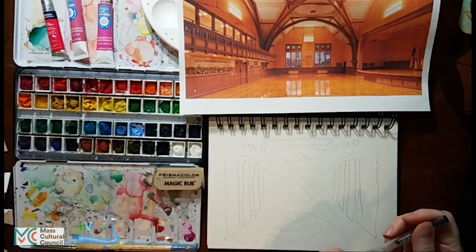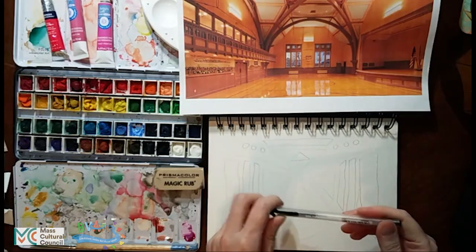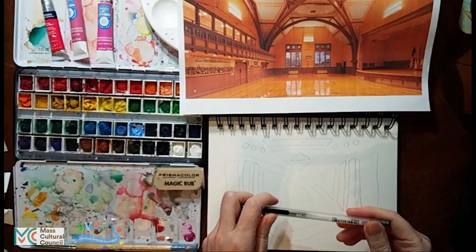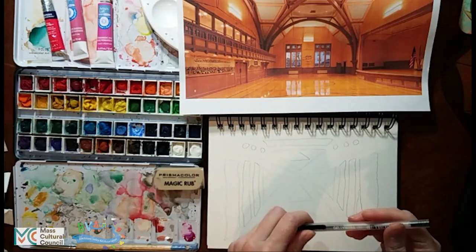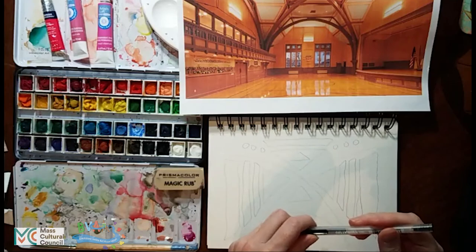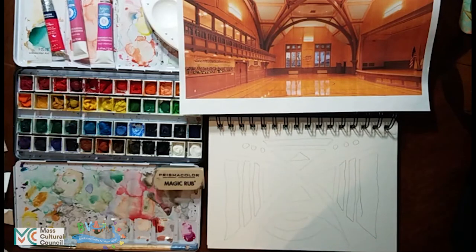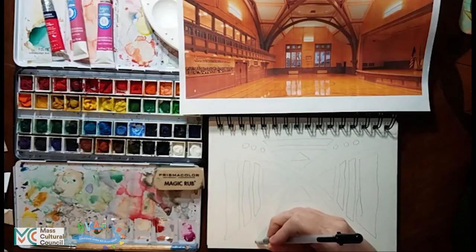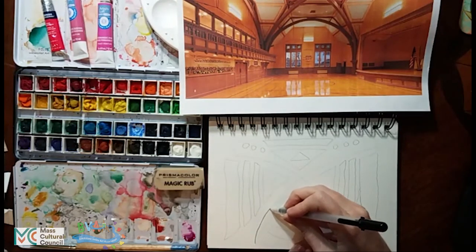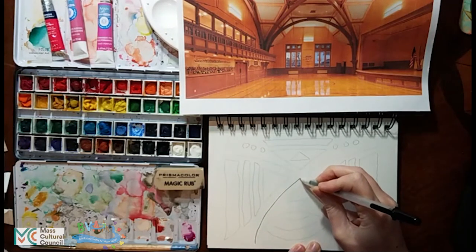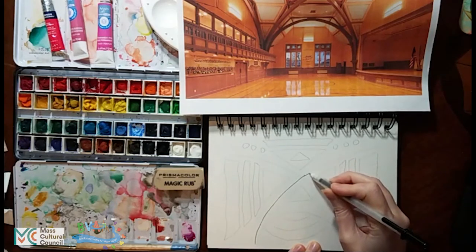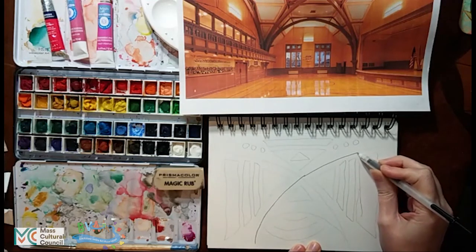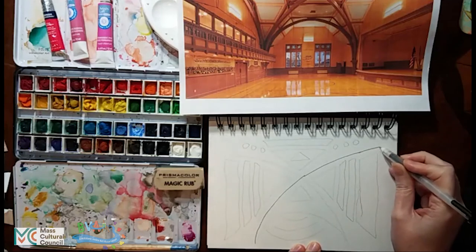Alright, since I'm planning on watercoloring this, I'm going to use a waterproof pen so that the pen does not smear when I add water to it. This happens to be a Jelly Roll 06 Sakura, but it's just what I happen to have. You can use whatever pen you want. Just if you're planning on doing watercolor with it, I would make sure that it's waterproof so it doesn't smear when you start adding the water to it.